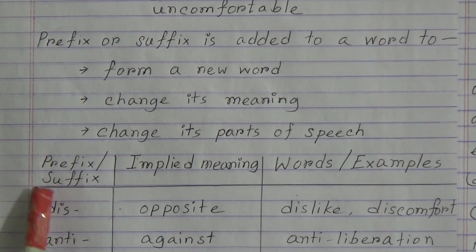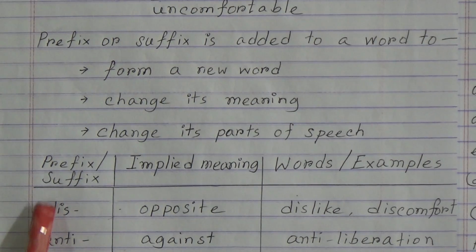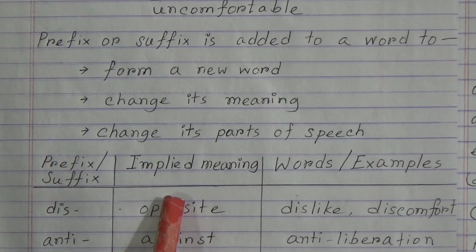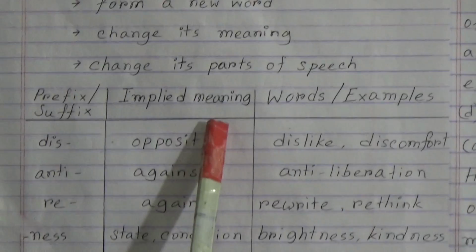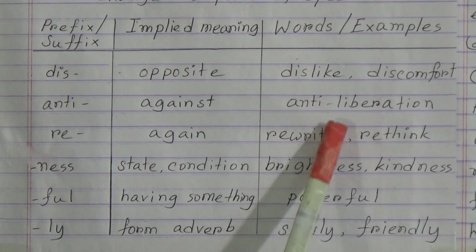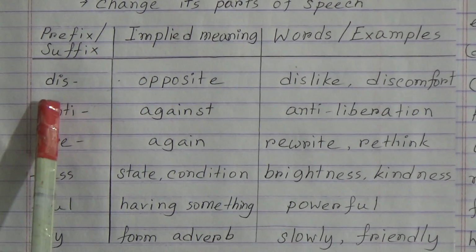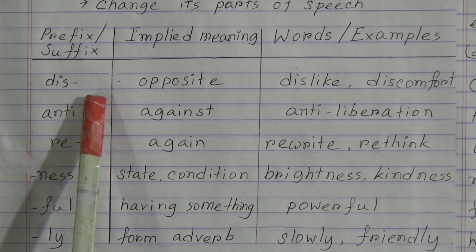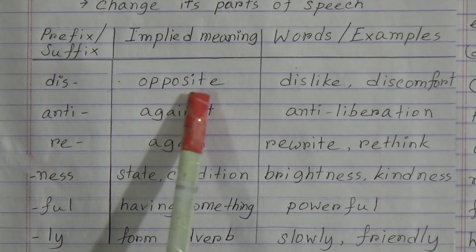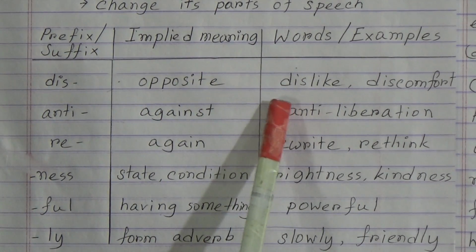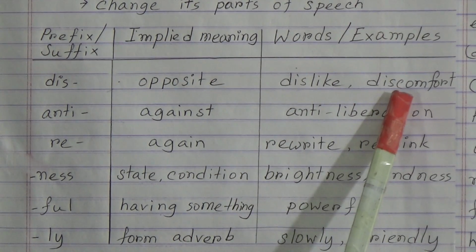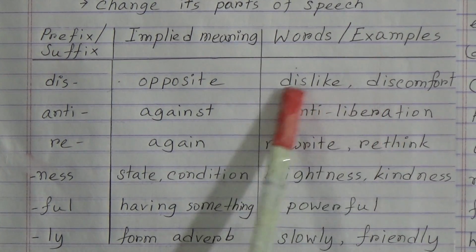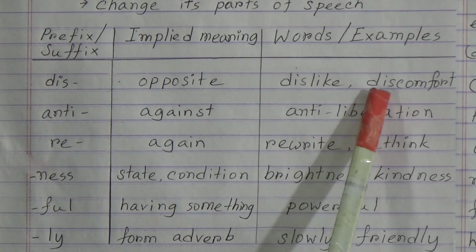Let's look at some examples now. Here we have some prefix or suffixes. Here we will see the meaning they imply, the change of meaning that comes into the words. Here we have the final words or examples. The first one is this. If we add it with a root word, it usually means opposite. Let's look at the examples. Dislike, discomfort. So, as we add this with these words, we get the opposite meaning.